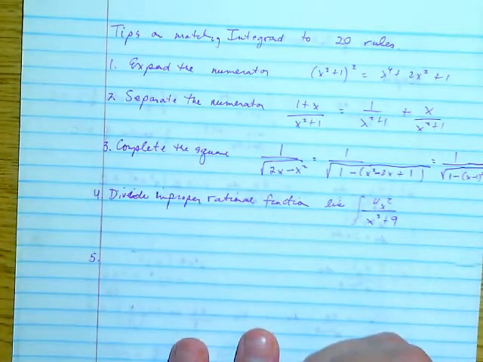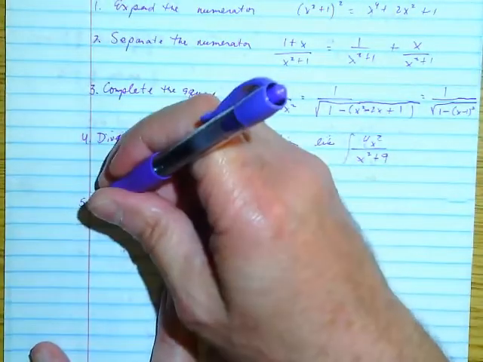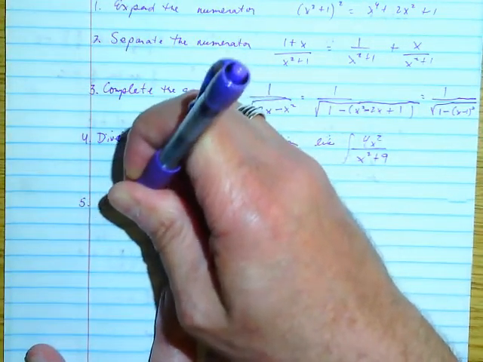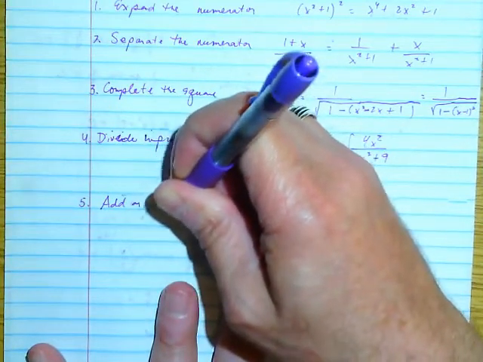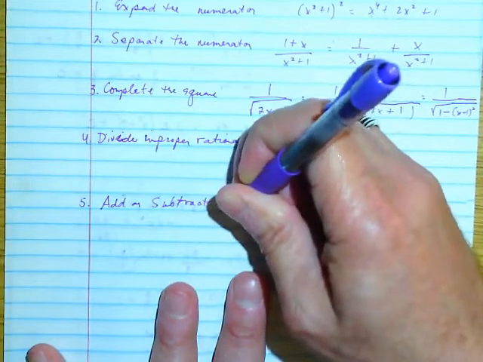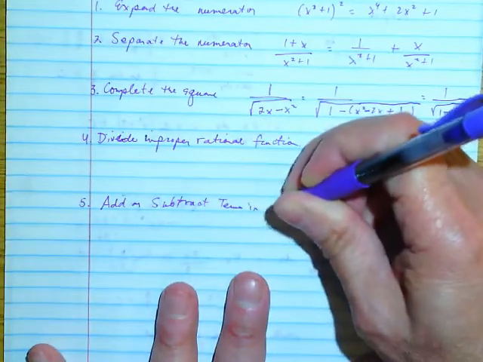Number 5, add or subtract the terms in the numerator.